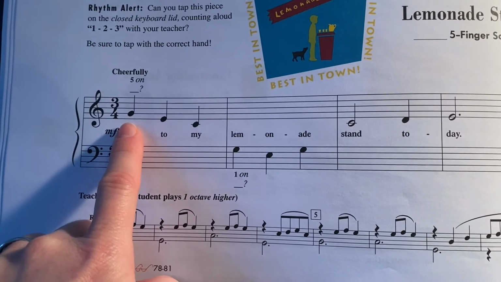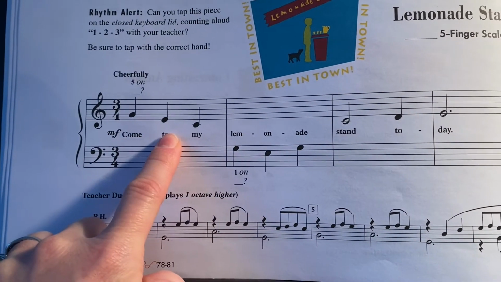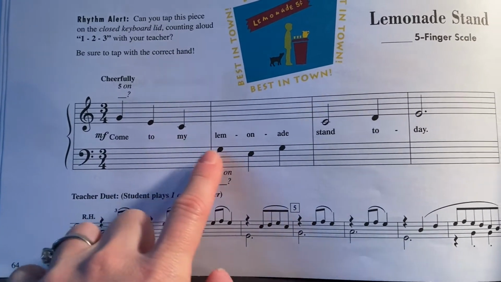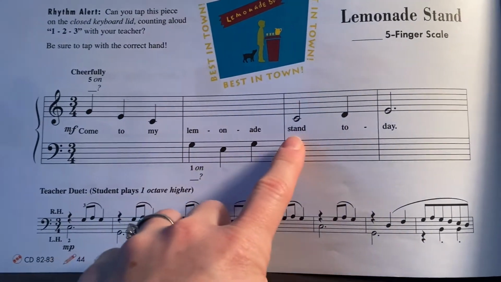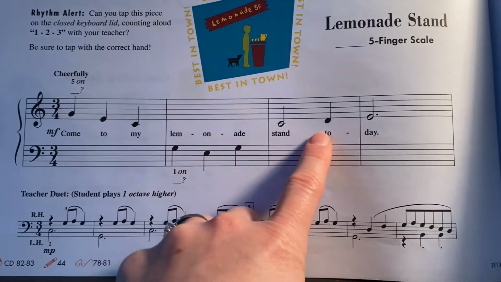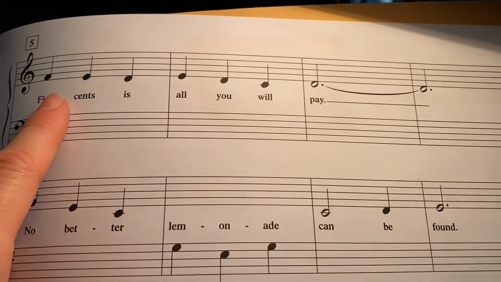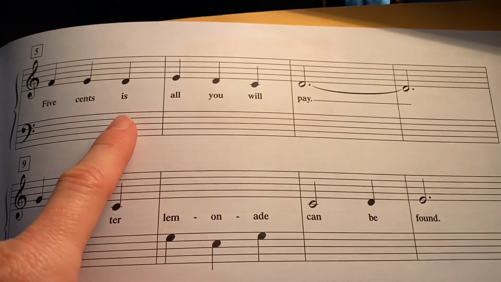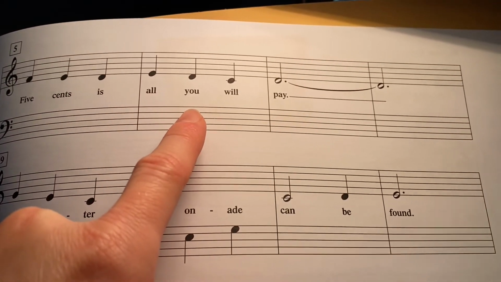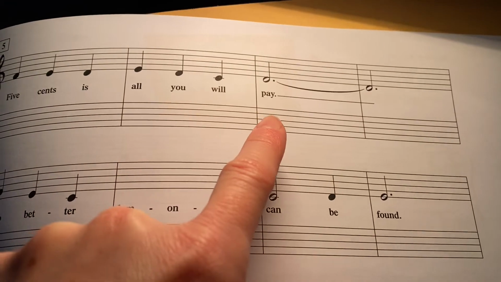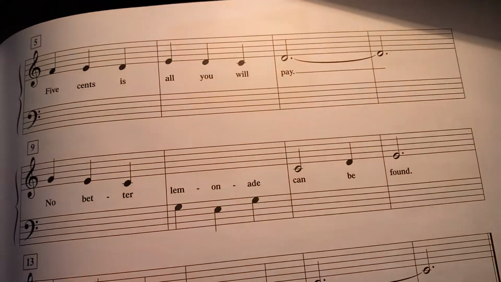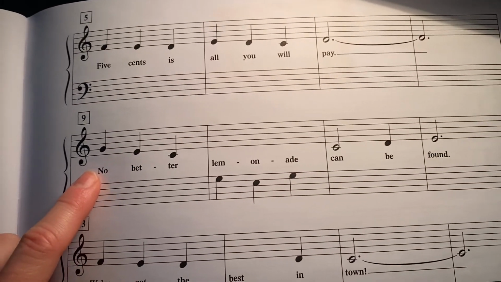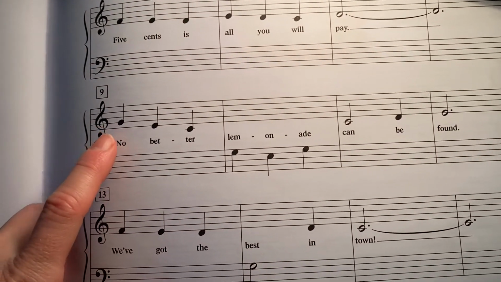Here we go. G, E, C, G, E, G, C, D, E, F, E, D, E, D, C, D. Now hold, that's it, there's a tie, it's gonna hold, okay? All right, now make sure you're saying these loud and clear with me, okay?